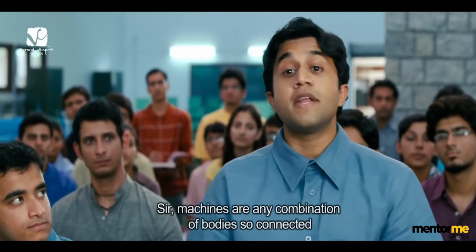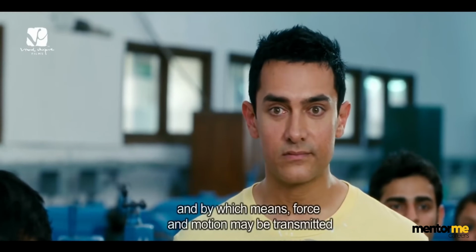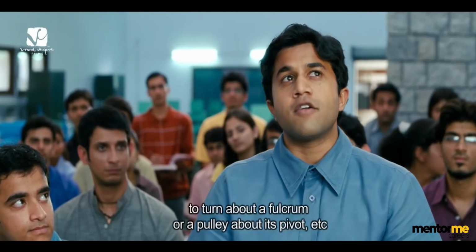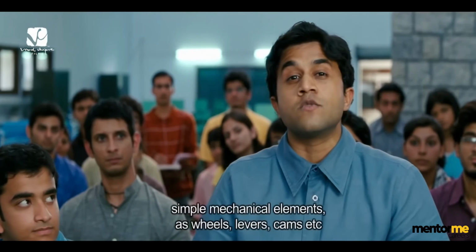Sir, machines are any combination of bodies so connected that their relative motions are constrained, and by which means force and motion may be transmitted and modified, as a screw in its nut or a lever arranged to turn about. But obviously not similar to an engineering answer, but that the IRR is the rate at which the NPV becomes zero.